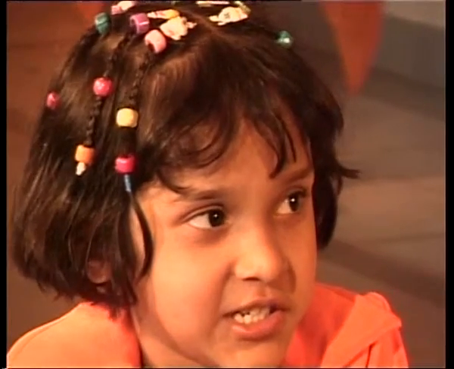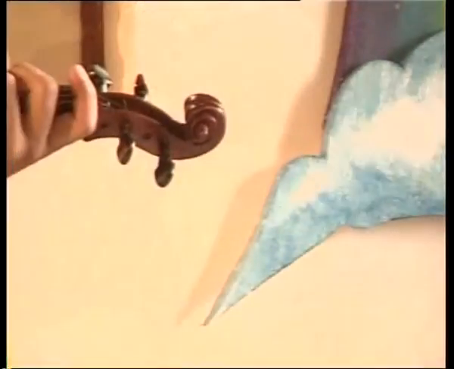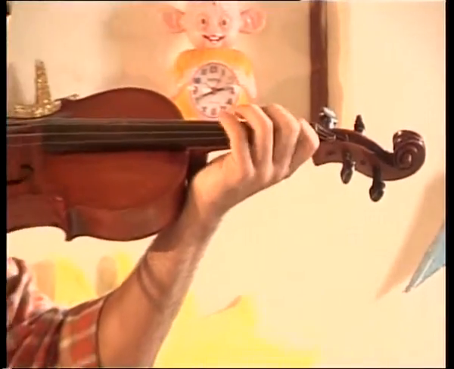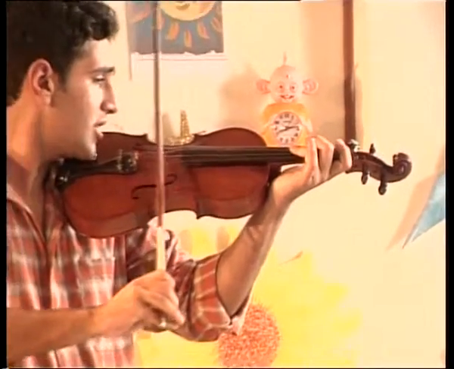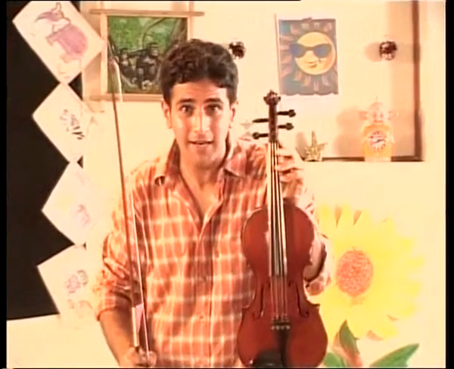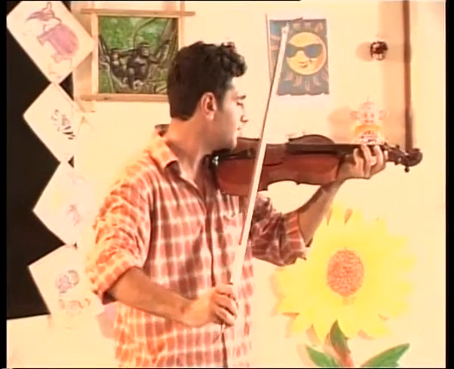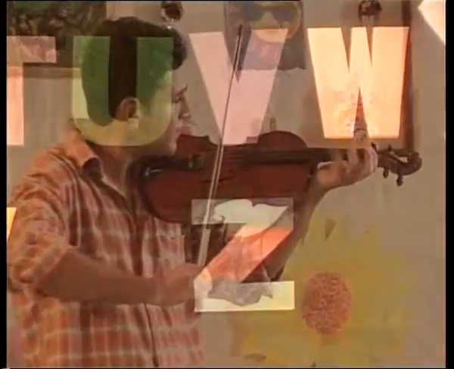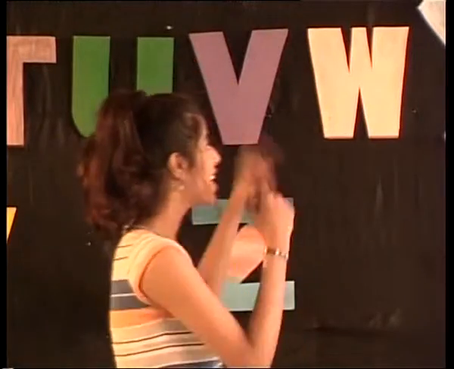A, B, C, D, E, F, G, H, I, J, K, L, M, N, O, P, Q, R, S, T, U, V. Hey kids, this is a violin and V stands for a violin and I can play music on a violin. Let's go. A, B, C, D, E, F, G, H, I, J, K, L, M. And now, after V comes W.